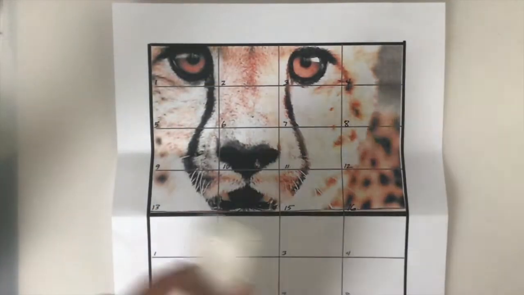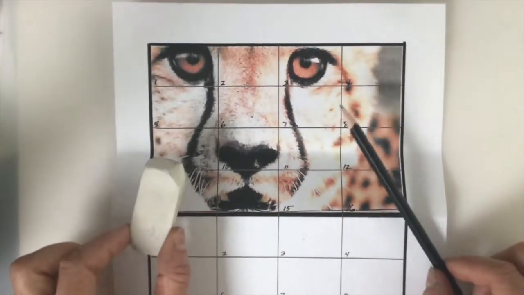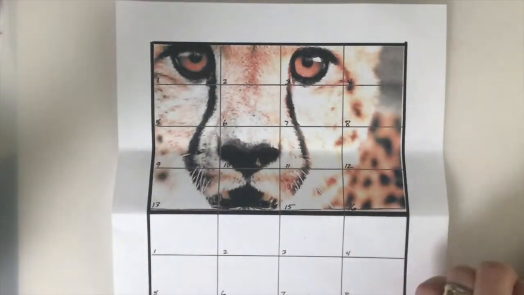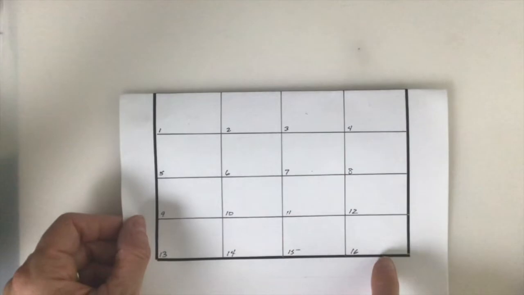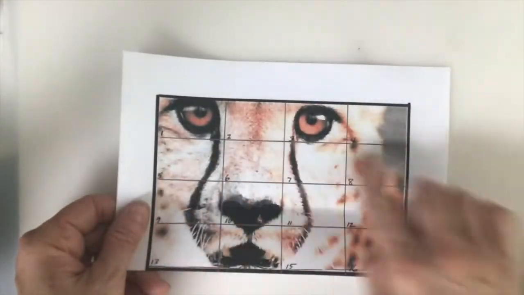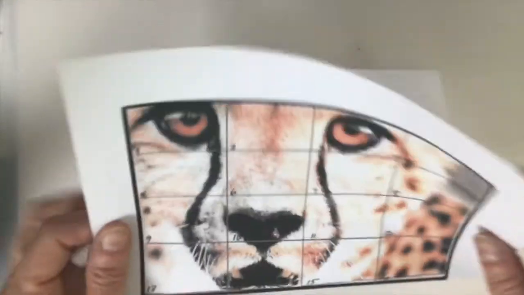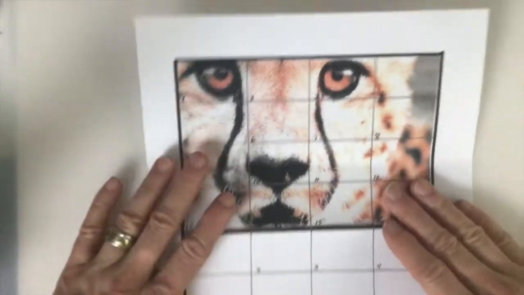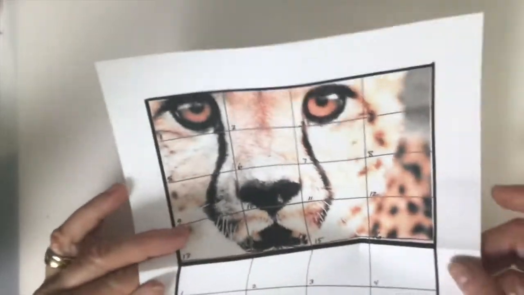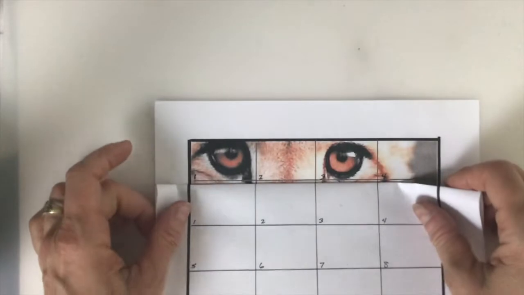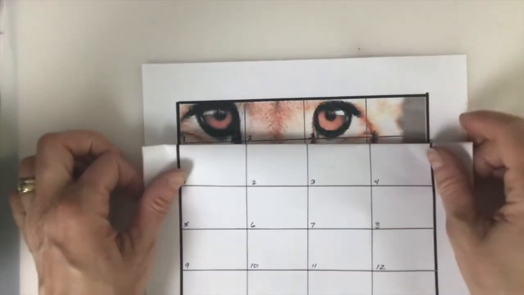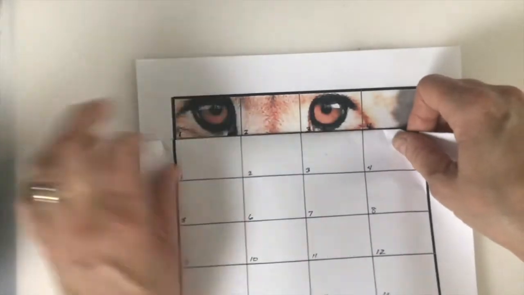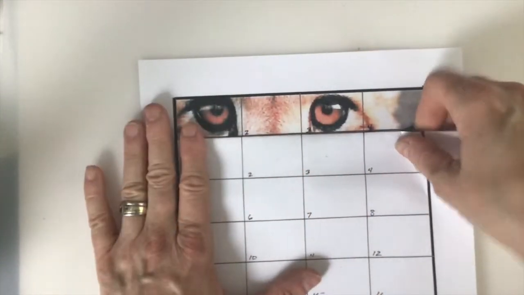Okay, let's get started with the drawing. You're only going to need a pencil and an eraser at this point. Now, if you fold your paper in half along that center line, so you see the grid below from 1 to 16 and the image above, I want you now to open it up, and you're going to take that fold up to the very top line, 1 through 4, and you're going to hold that paper there, and you're going to give it an extra fold.